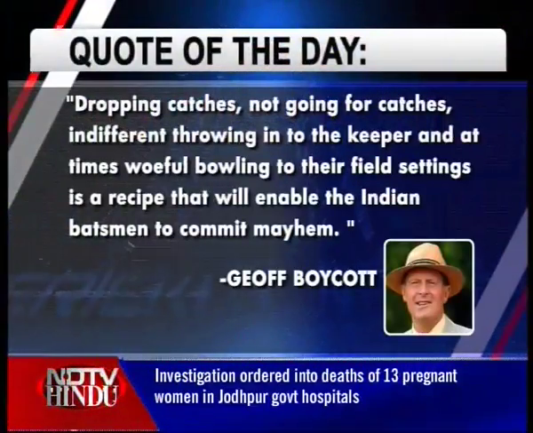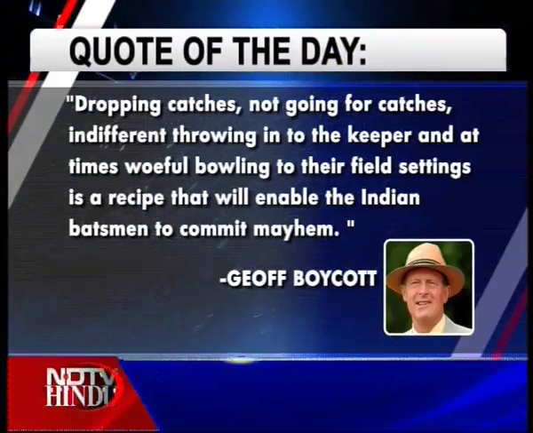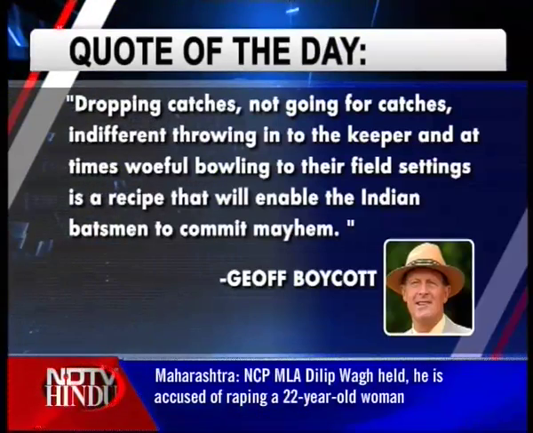All right, we'll now take a look at, of course, our quote of the day by Geoffrey Boycott. Now, dropping catches, not going for catches, indifferent throwing into the keeper, and at times woeful bowling to their field settings is a recipe that will enable the Indian batsmen to commit mayhem. So that's Geoffrey Boycott himself, of course, telling us what exactly the English have to do to lose this game, quite frankly. So how exactly do the three of you feel that the English could possibly muck up their game today versus the Indians, of course?